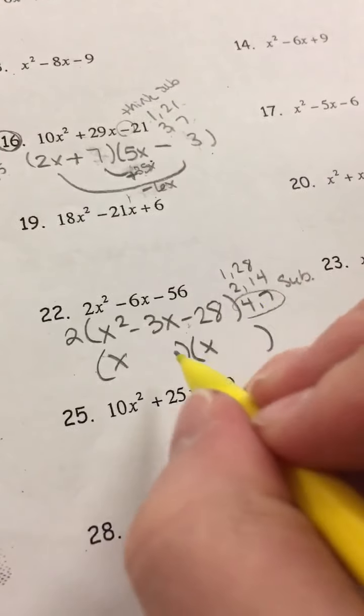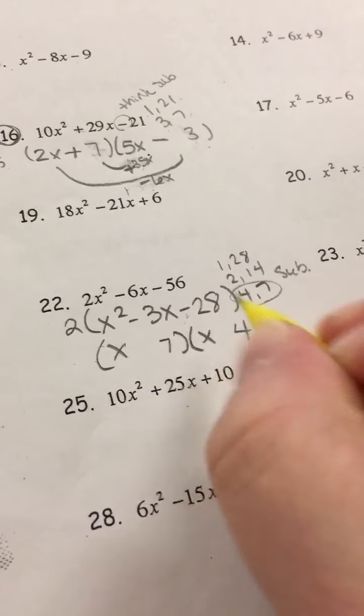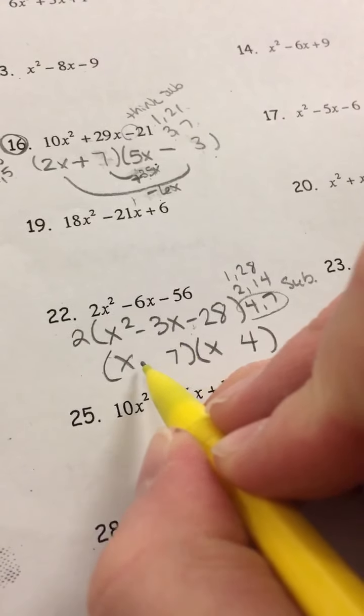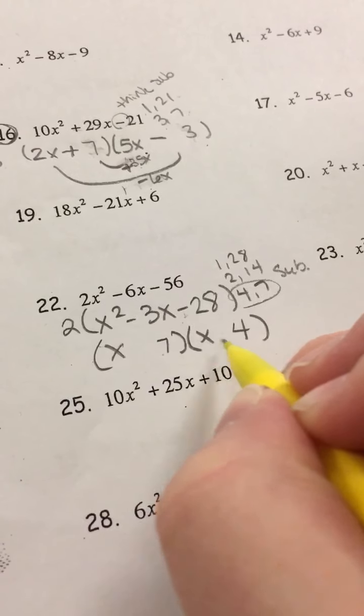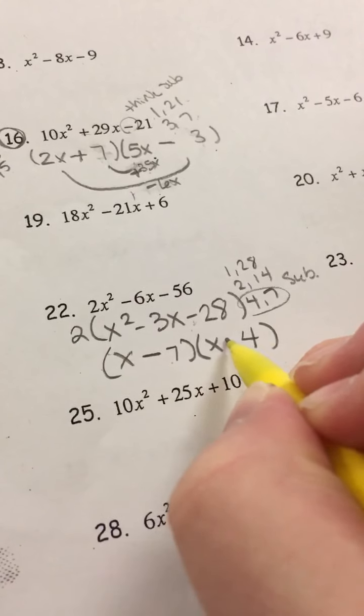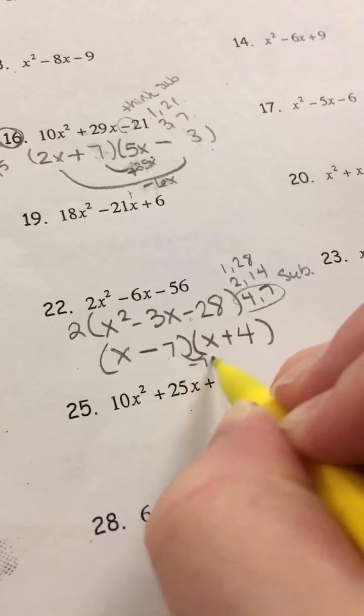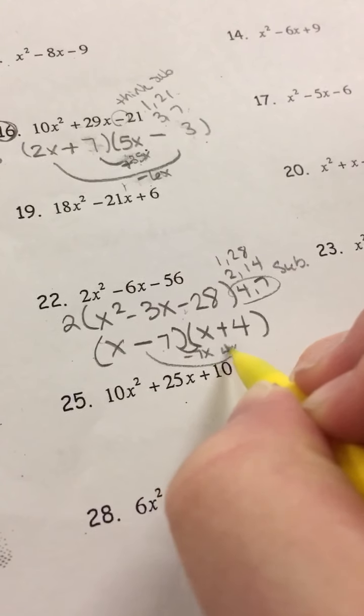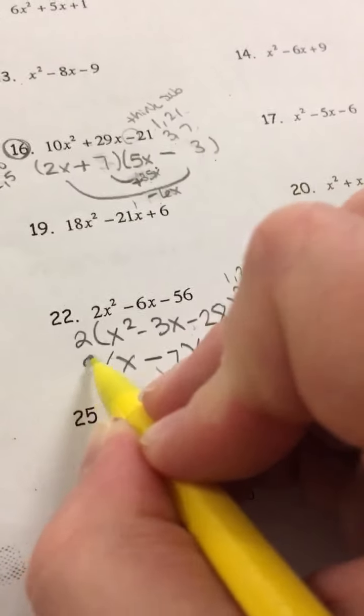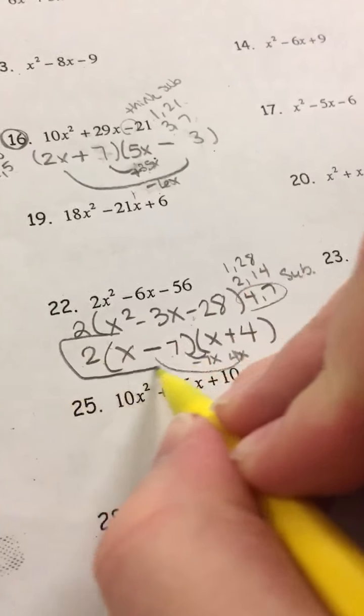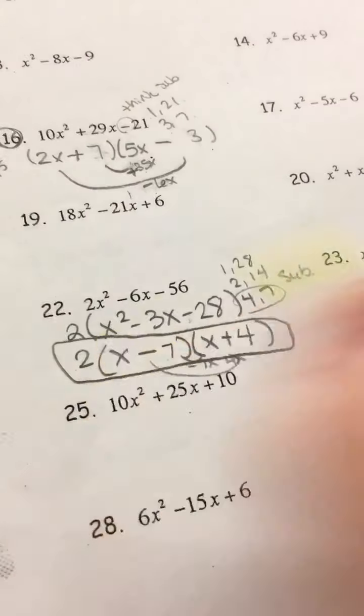4 and 7. So I'm going to put the 7 and the 4 in. Now remember, I want a -3. So does the 7 need to be negative or does the 4? Well, I want a -7 and a +4. Now you can always check. That's -7. That's +4. That gets me a -3. This 2 comes along for the ride. It is good to go.